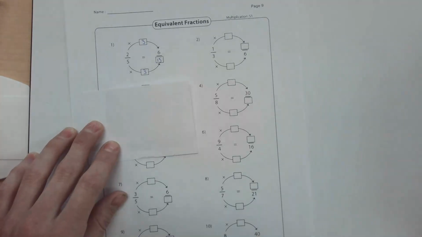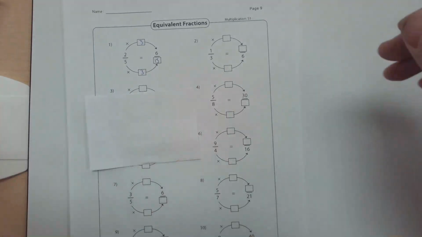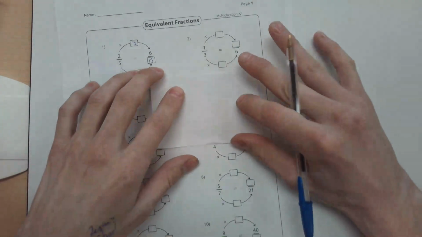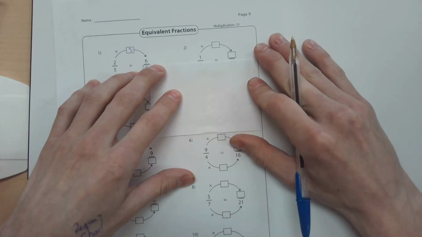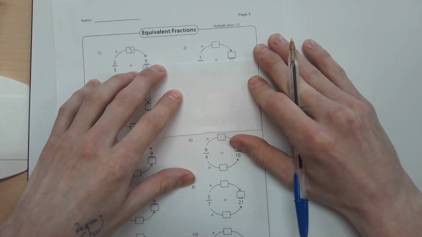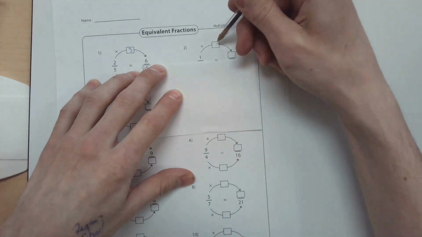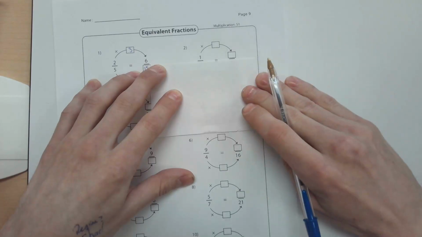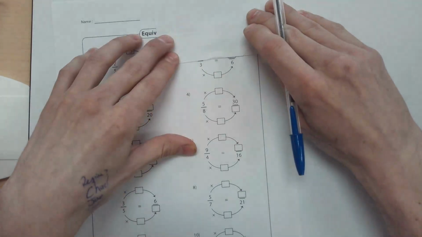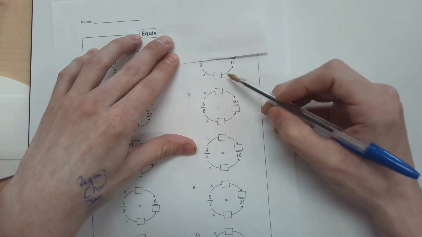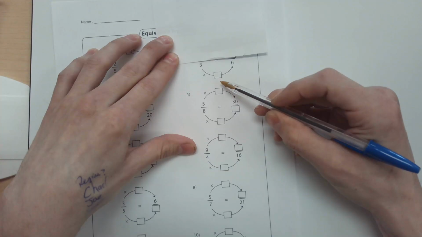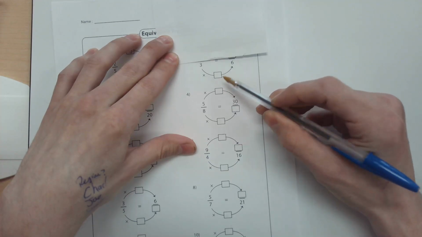All right, number 2. We're either going to be covering up the bottom, and there's two missing pieces on the top, or we're going to cover up the top, and there's only one missing piece on the bottom. This is where we're going to start.